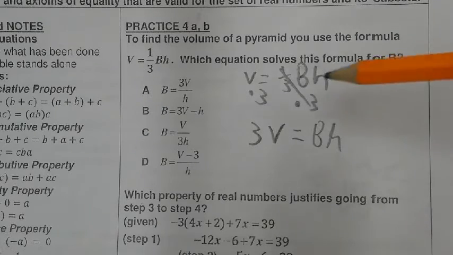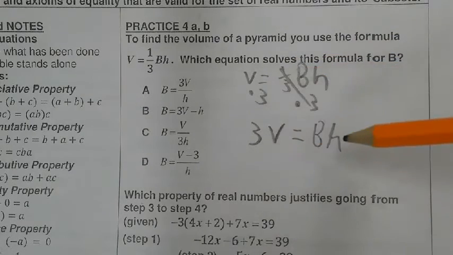So we times by 3, and you get 3V equals BH. Okay, Damien, how are we going to get this B by itself? What do we need to get rid of to get this B by itself? I'm pointing at it.